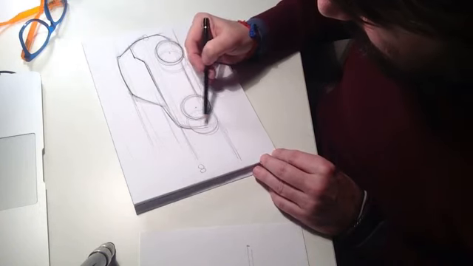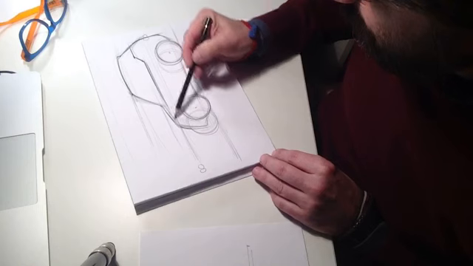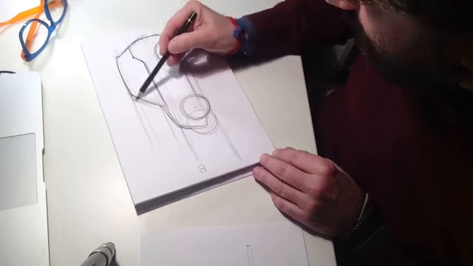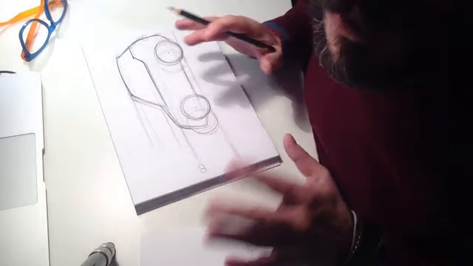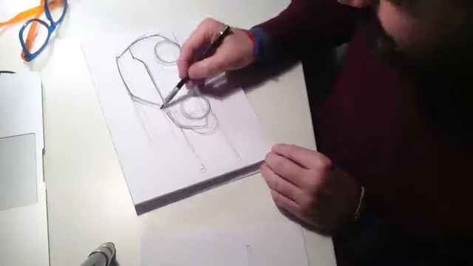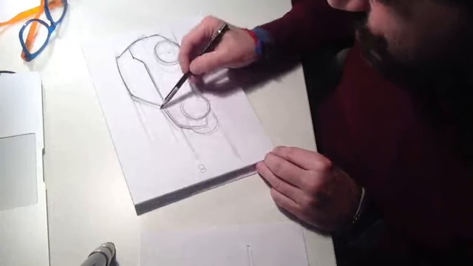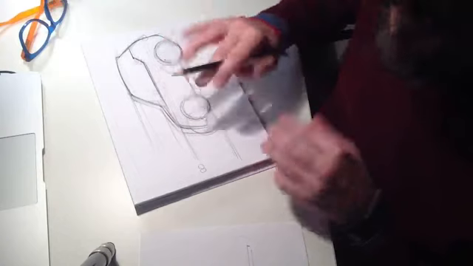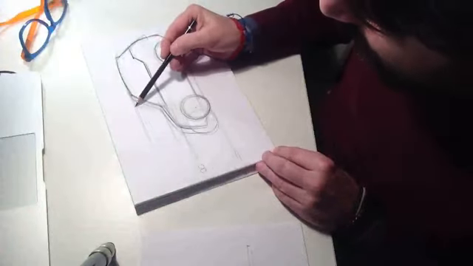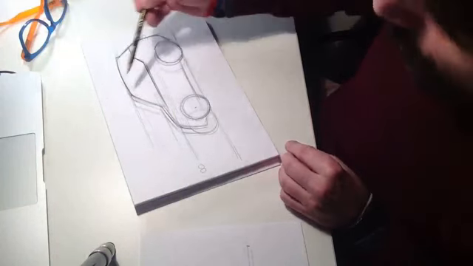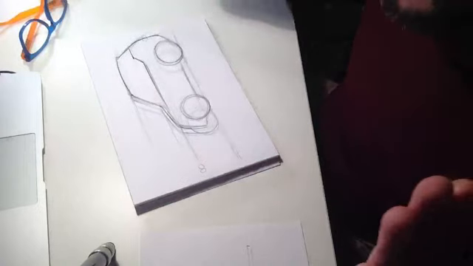I make a line here. I make another one more or less here, which is, I would say, our center line, okay? The center line of our car. And I make just a copy of this one, very light, because I still have to fix it, okay? And then I put another one, which is this one, but on the other side. You know, the two pillars, okay? Left and right.